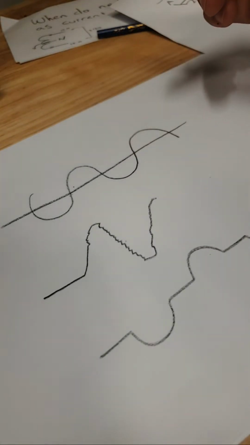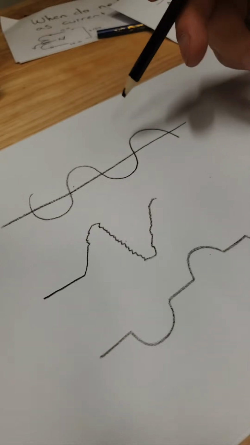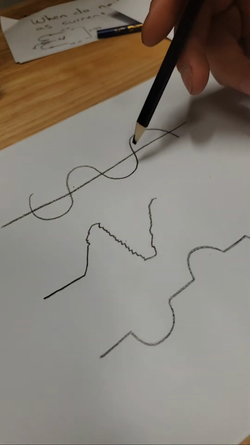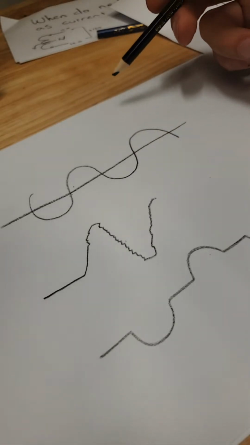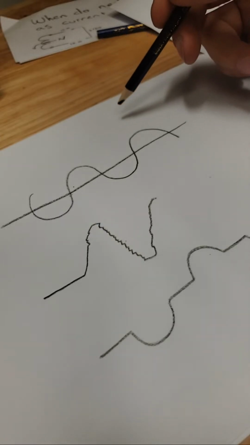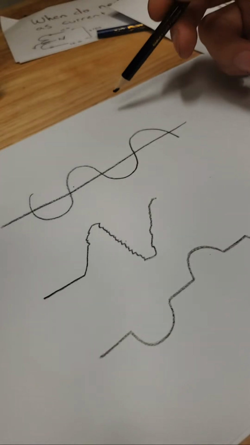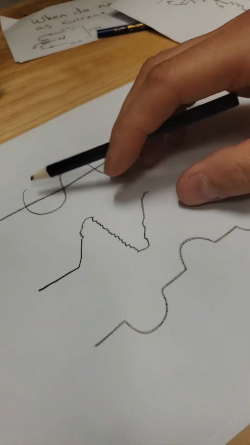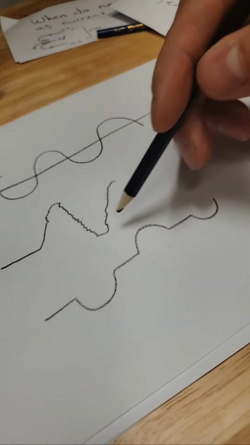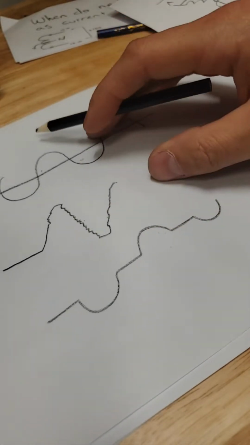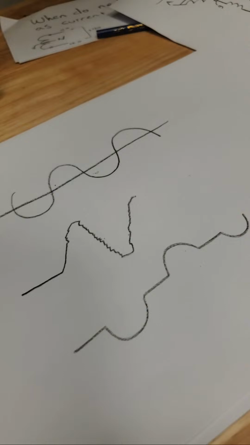So the code says to count the neutral as current carrying. So when I go to a gym, for example, and those breakers all go to LED lights, I already know that their sine wave is going to look like one of these and not one of these. So that's just me.